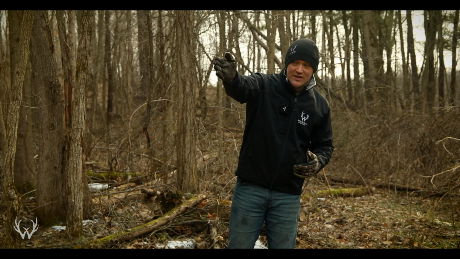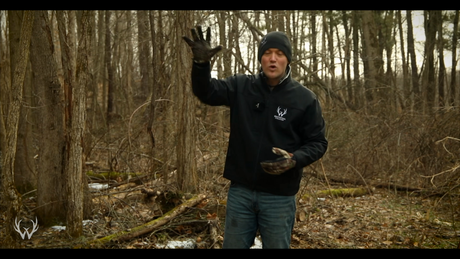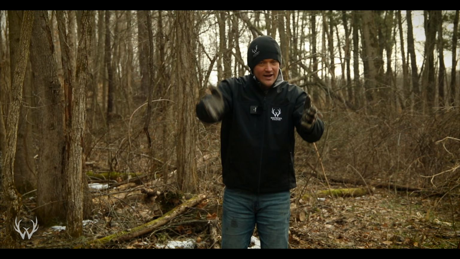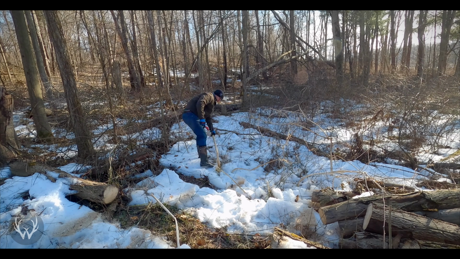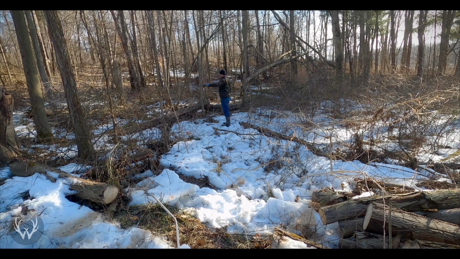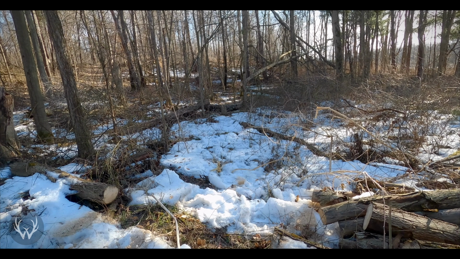And again, just on the other side of the trail, we made sure to make one of the entrances and exits to one of the bedding areas. So again, it kind of completes that X of movement. So we're going to turn what was a pretty good stand location into a great one by creating that X of movement 25 yards from our stand.